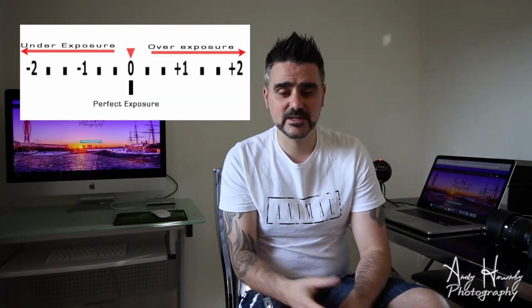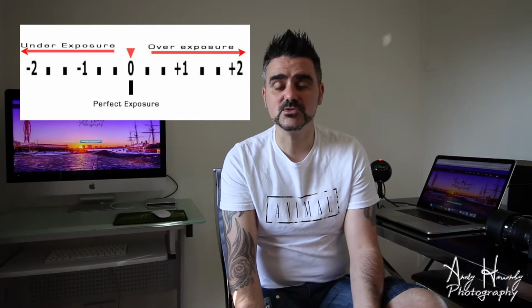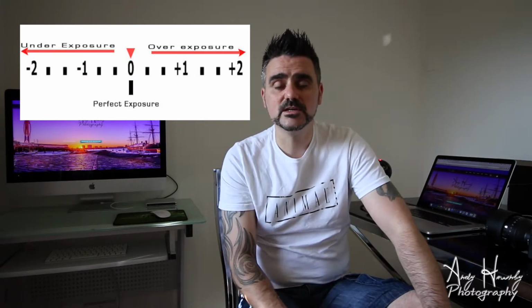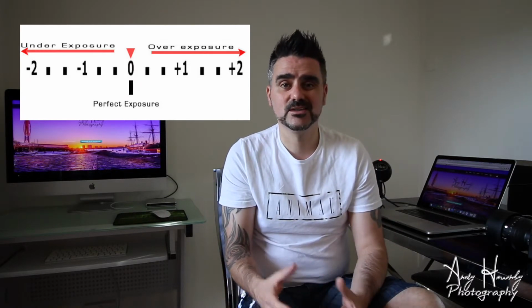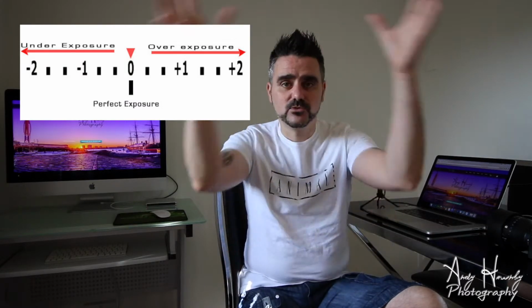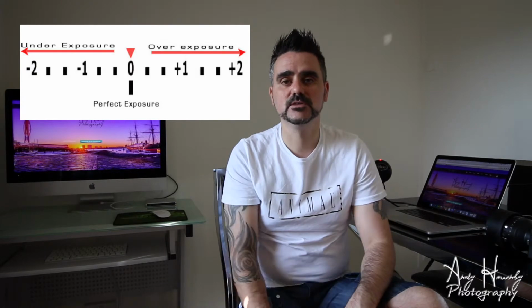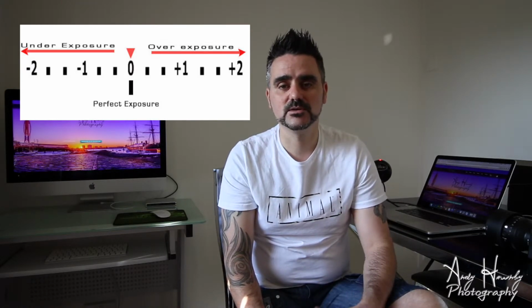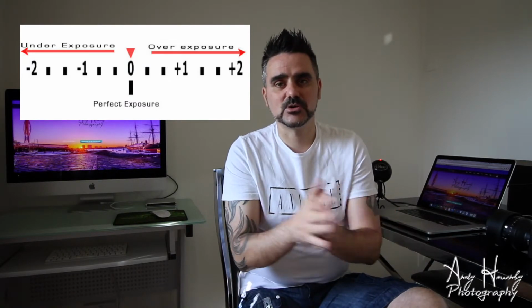The other way to understand your exposure from your camera is your light meter. Now this, in some cases, is a lot easier and a lot faster to use than your histogram if you're run and gunning. Essentially it tells you if your exposure is right for what the camera thinks, because don't forget the camera will evaluate for the whole of your composition. It will tell you roughly, give or take, where your exposure is at, whether it's perfect or a little bit underexposed, a little bit overexposed.